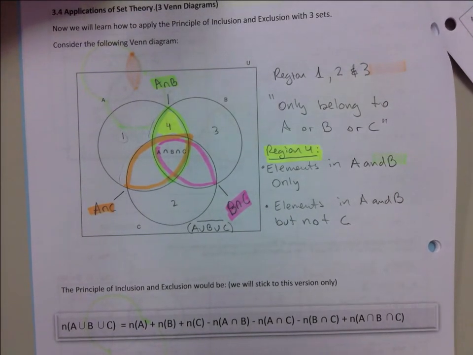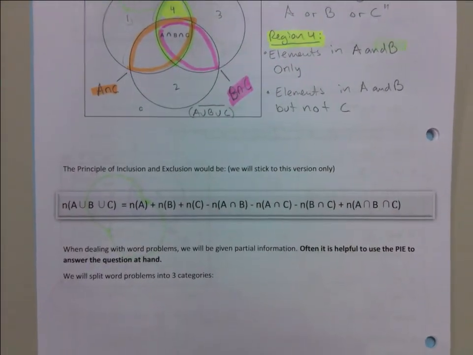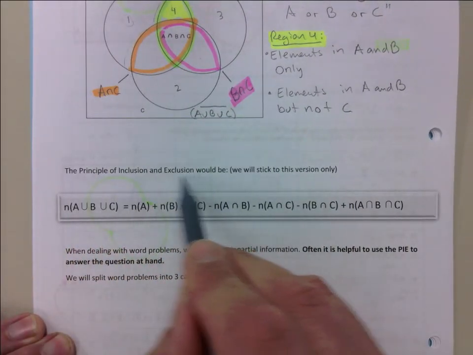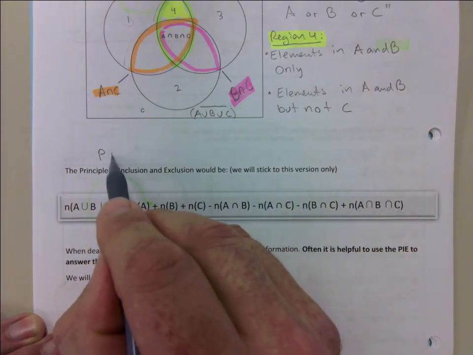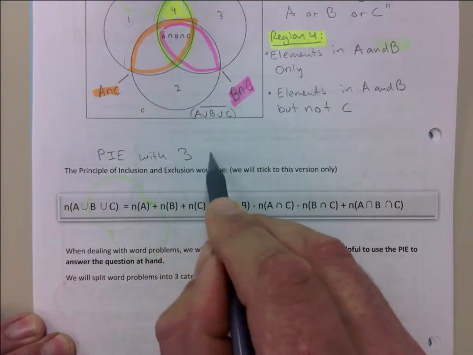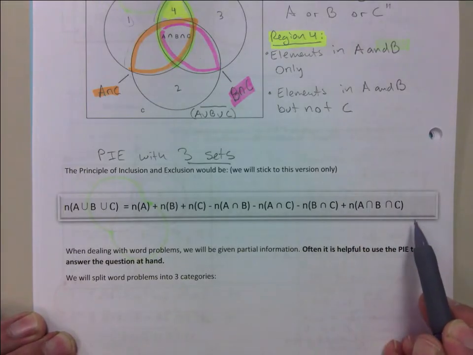And for tomorrow's homework, this is the only homework for tomorrow, is on your study sheet. Principle, this is pi. If you want a little heading, pi with 3 sets. Okay, we use this formula. Whoa, right?